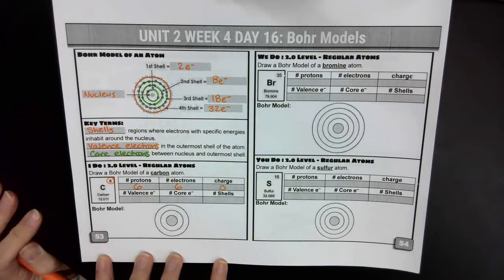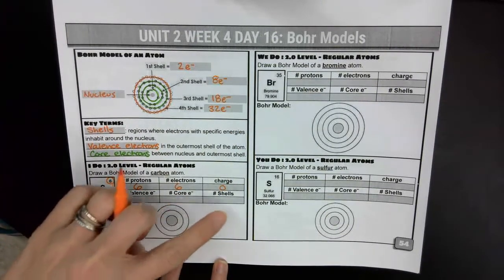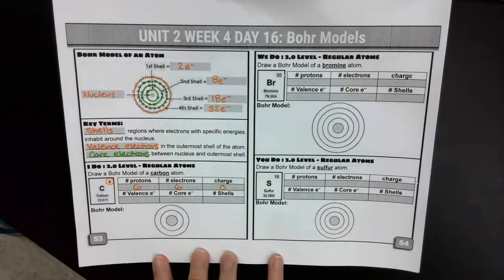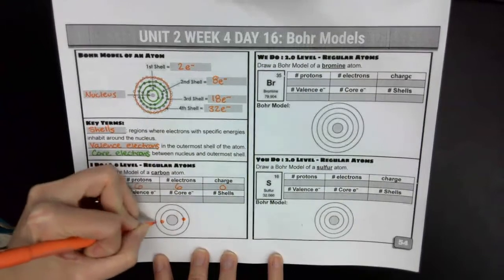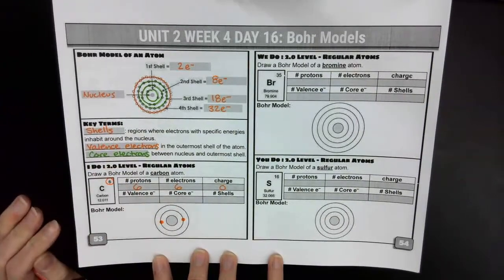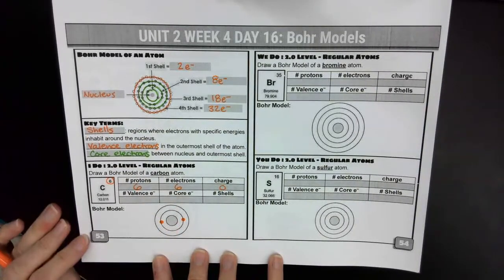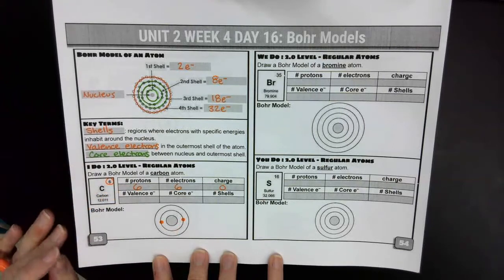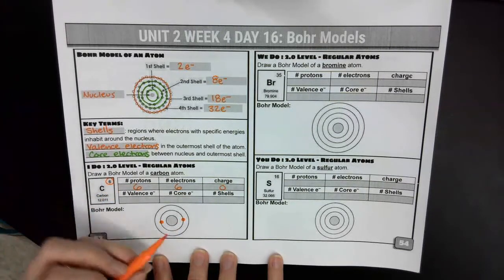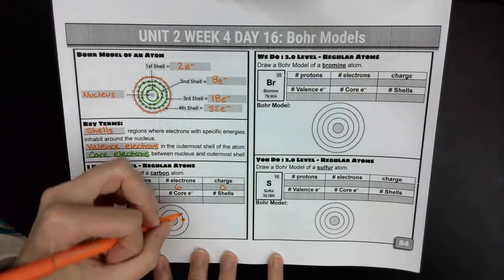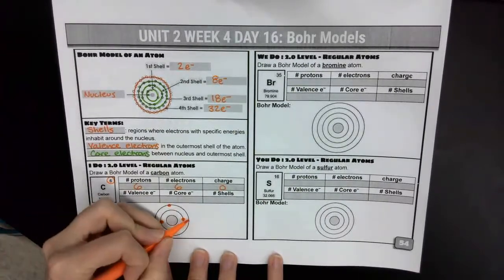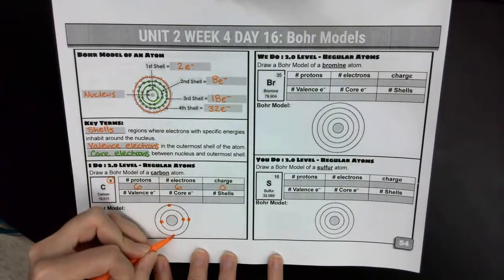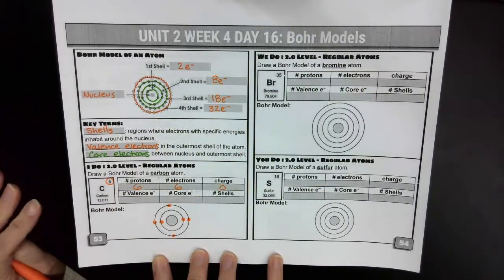And then number of valence electrons, core, and number of shells. So we're going to fill this out. So the first thing we're going to do is we're going to put 2 dots on the first shell. The first shell can hold 2 electrons. That's the max that it can hold. But we need to draw 6. So we have 4 more electrons to draw. So the first shell is full, so we're going to have to put our electrons on the next shell out. So that's 3 electrons, 4 electrons, 5 electrons, 6 electrons have been drawn.